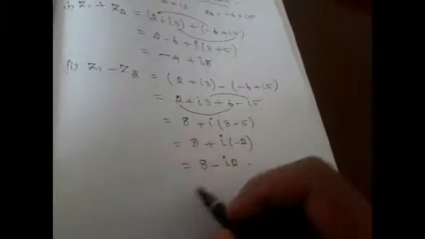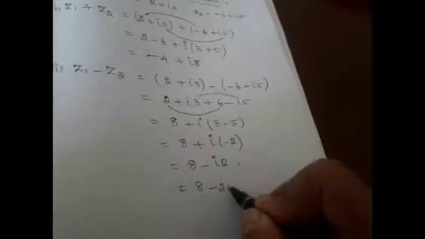Right? So this is your difference of two complex numbers. And one more thing is, normally we write the numbers first, then only i, not after i. So it can be written as 8 minus 2i. Here also this can be written as minus 4 plus 8i. This is the general form of expressing a complex number.